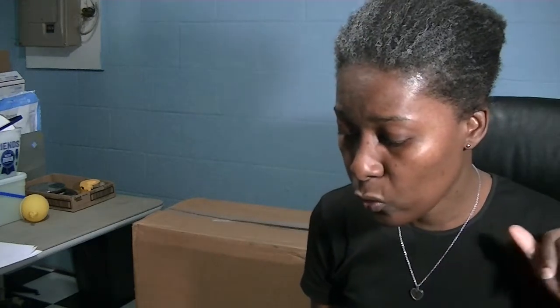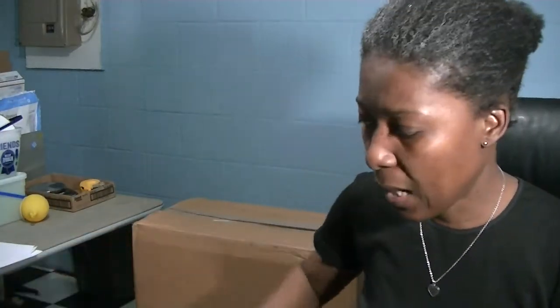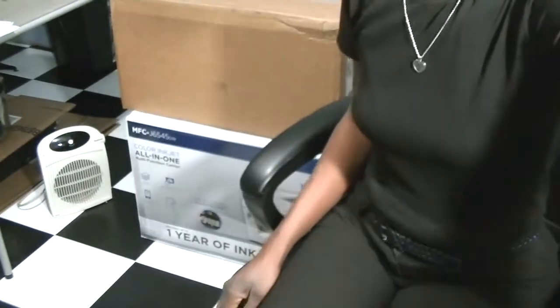So I'm going to open my spreadsheet and record them, and that's a shelf unit that costs about $128 that I will be placing on a side of the office. And we do have a Brother printer.